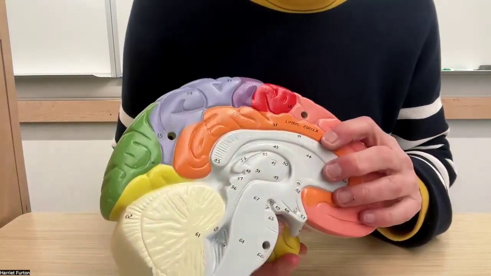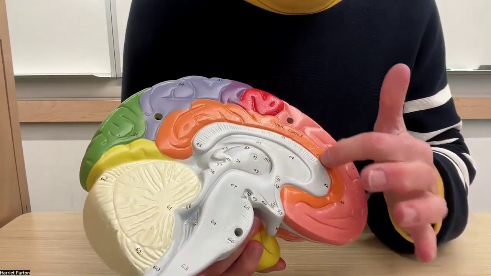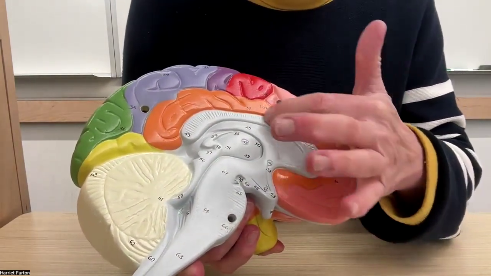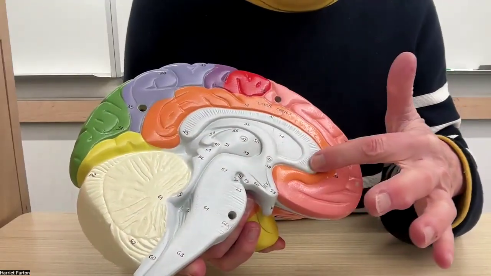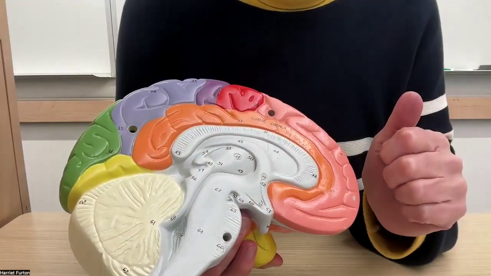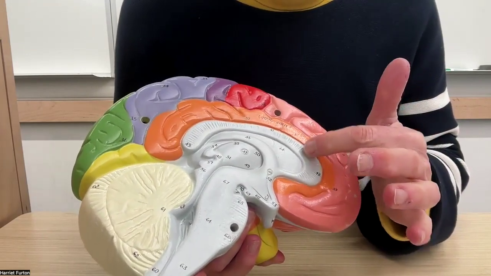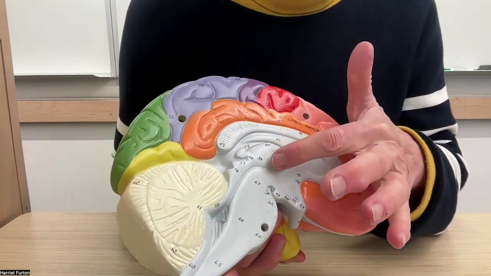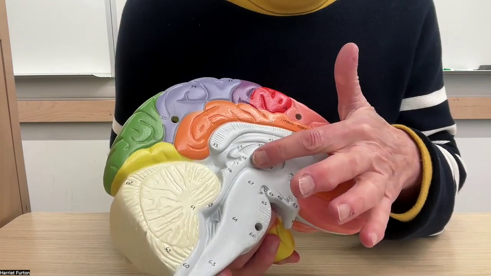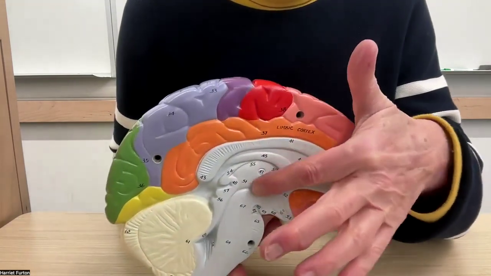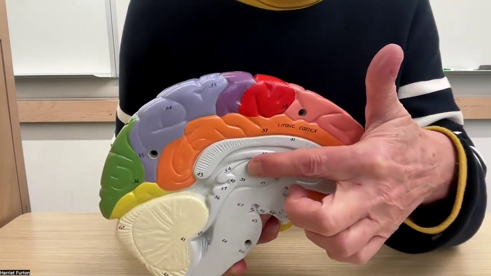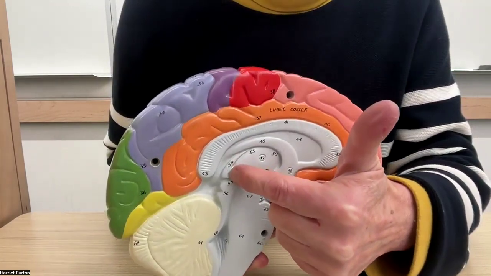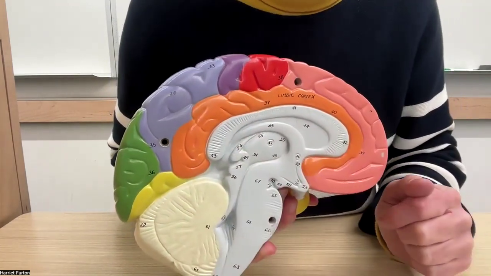We have the cingulate gyrus, that is superior or outward of the corpus callosum. Inferior to the corpus callosum is the fornix. We have the thalamus. This is the thalamus. Oh, I should just show it this way. The pineal body is at the posterior part. This area is the pineal body.